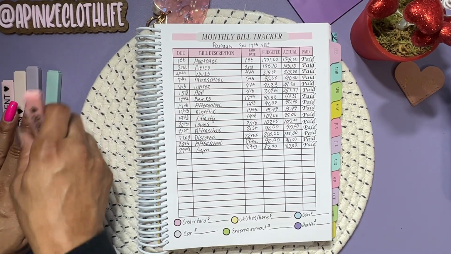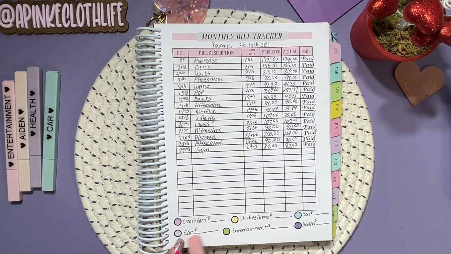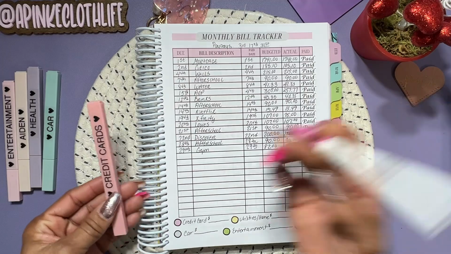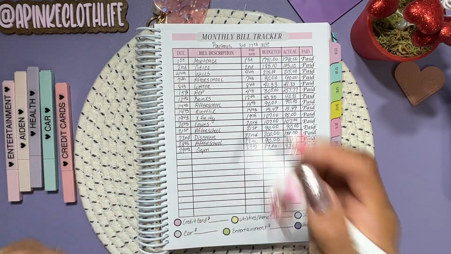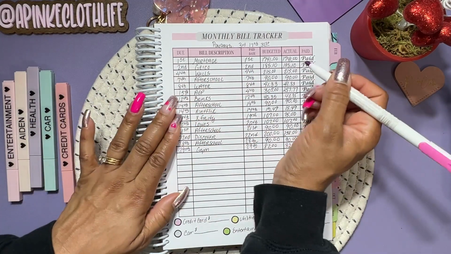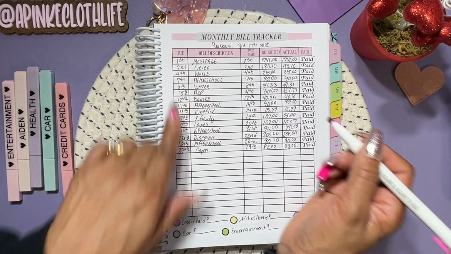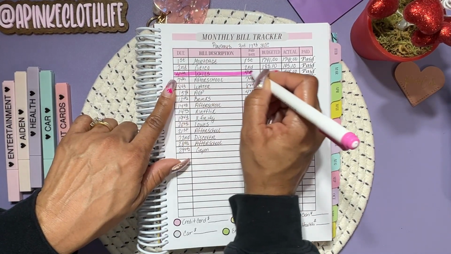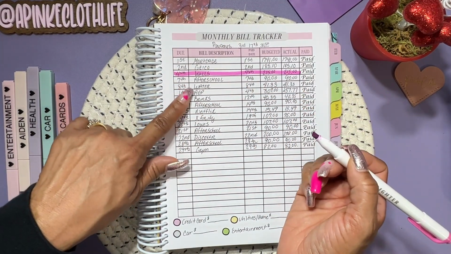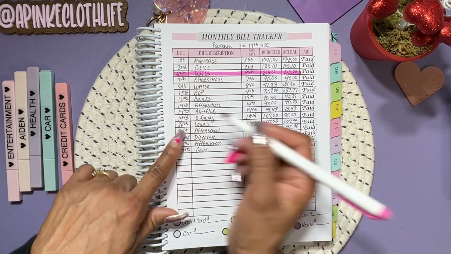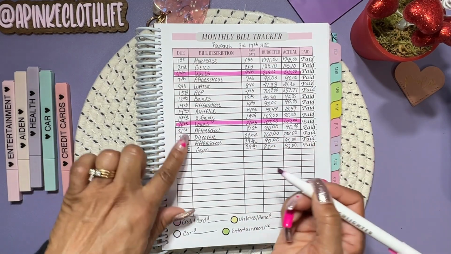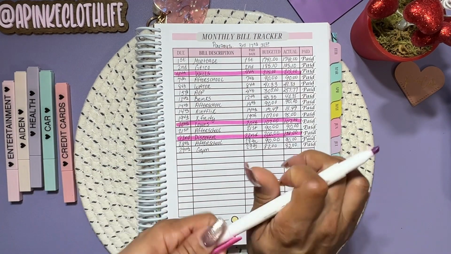The first one we're going to do is credit card. Like I said, I use dots, but I'm going to use pink. So how I do this is I take all of my credit card bills, which is this one. We got Wells, and then the next credit card we have is Lowe's. The next one we have is Discover.